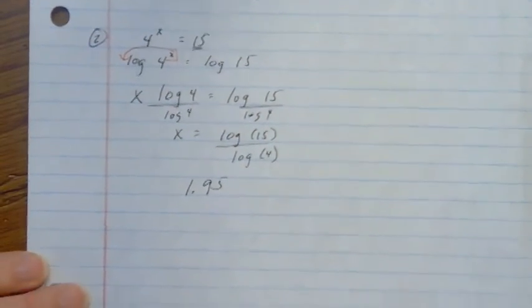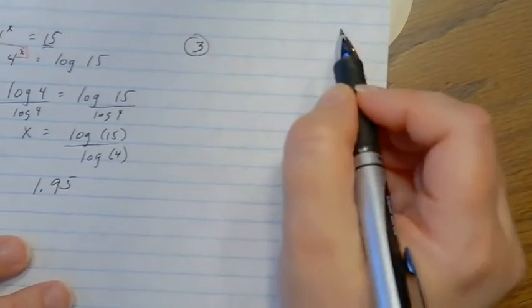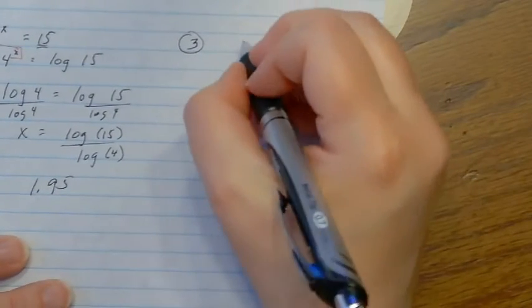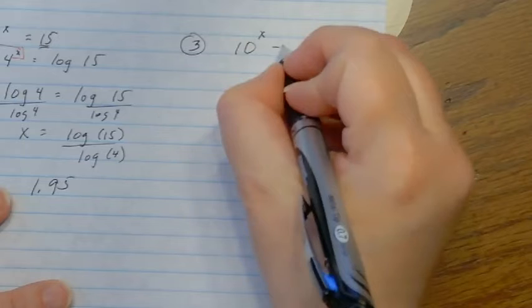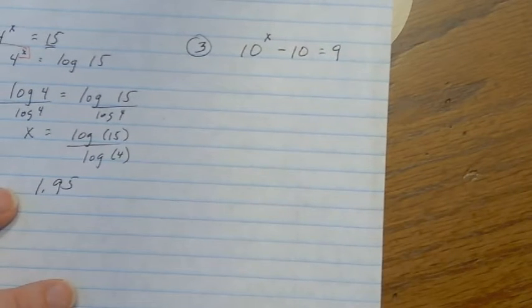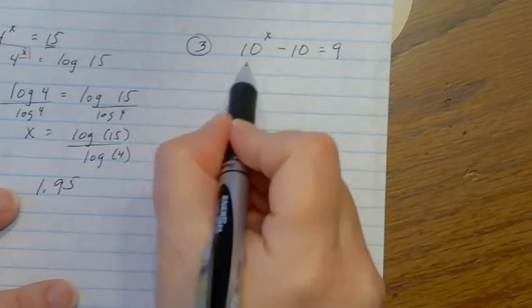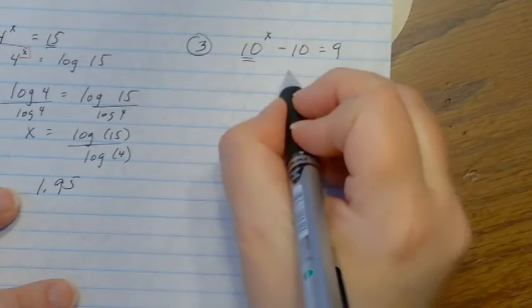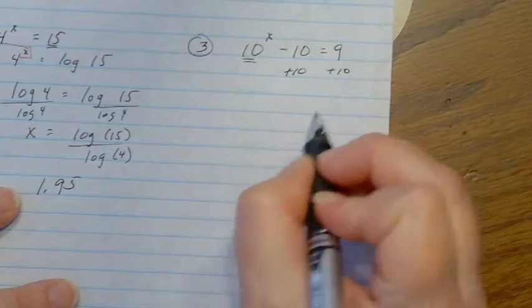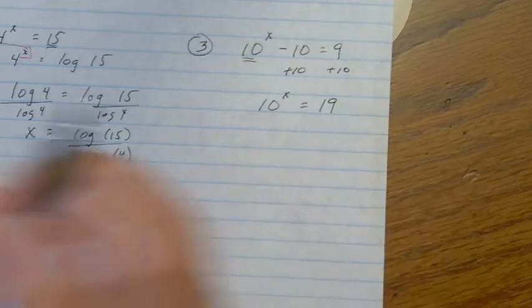All right, let's do another example. Example 3. 10 to the x minus 10 equals 9. So I want to solve for x. The first thing I need to do is get this 10 to the x on a side by itself. So I'm going to start by adding 10 to both sides. So 10 to the x power equals 19.